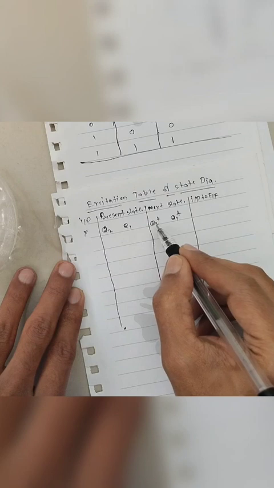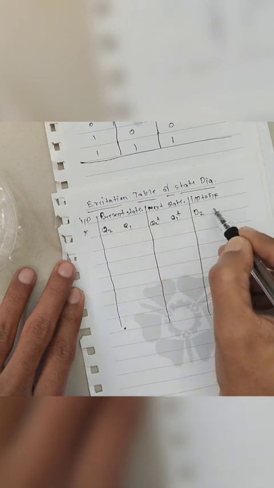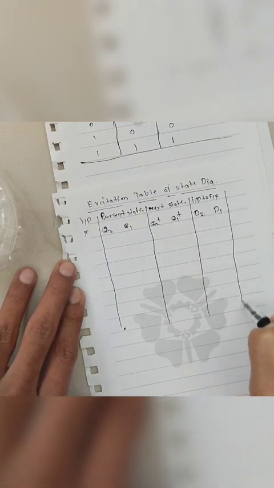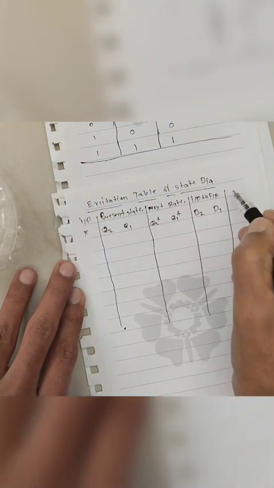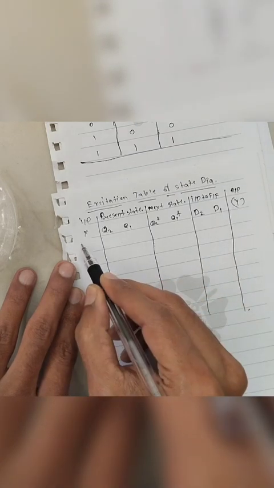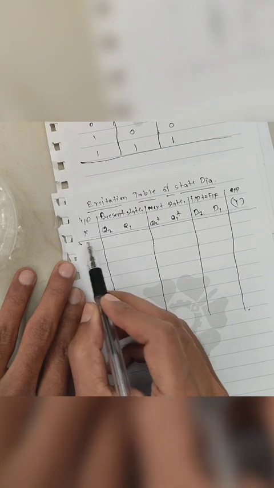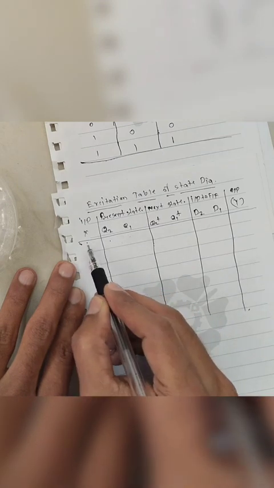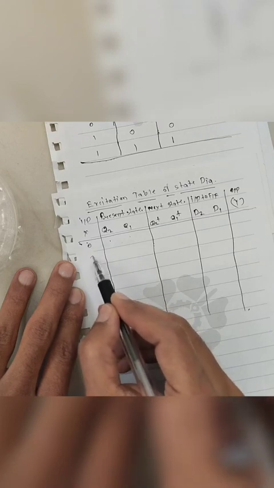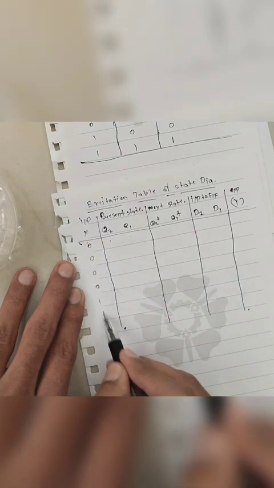There is a 2-bit combination, so we require 2 flip-flops. D2 and D1 are the input of the flip-flop. And the last column consists of the output Y. So input X, Q2, Q1, here we can write down the 3-bit combination truth table.